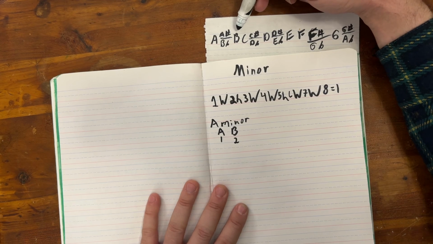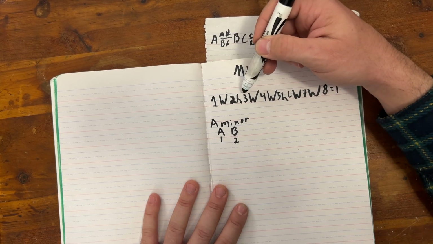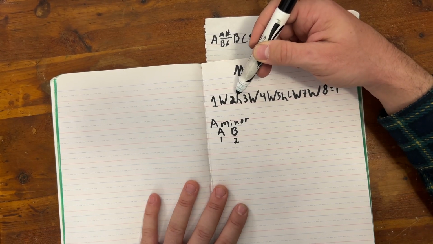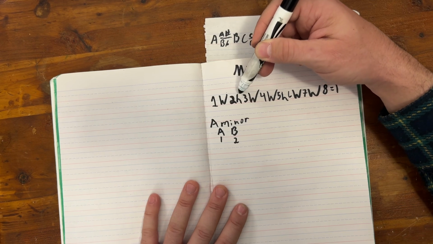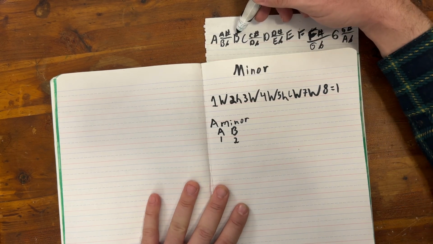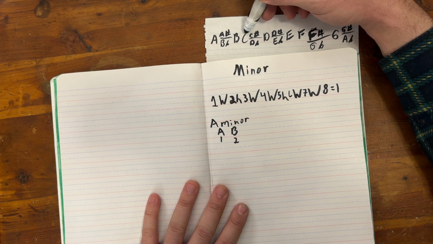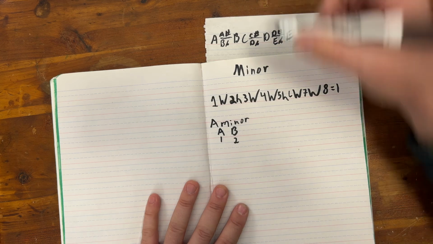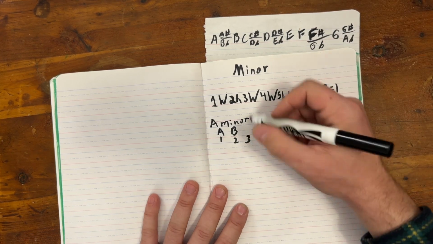Now, that's the same as the major. But here's the difference. Look here. To get to your third note, how much of a step is this? Just a half, meaning the next one up. B, and so the next one up will be C. And so our third note will be C.